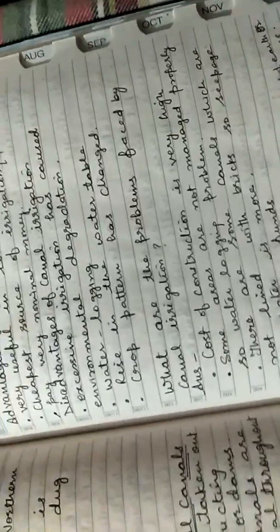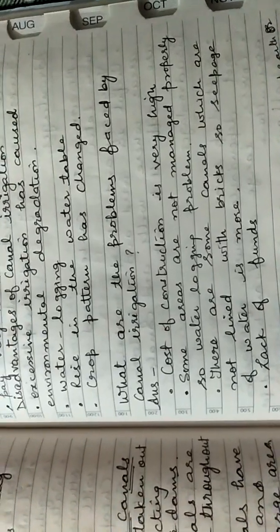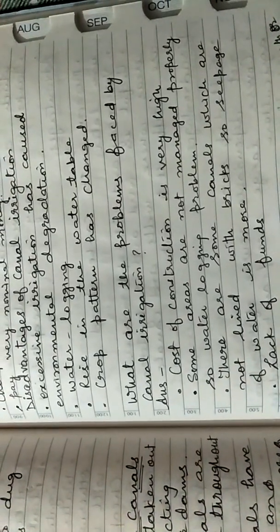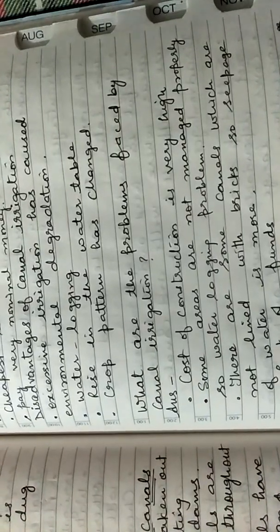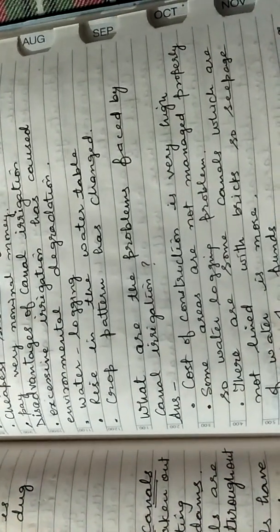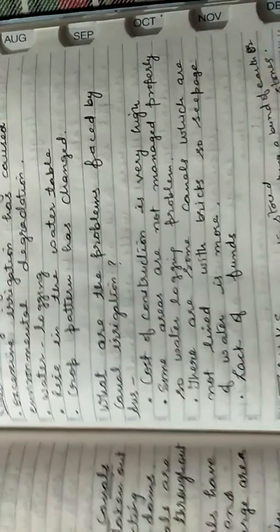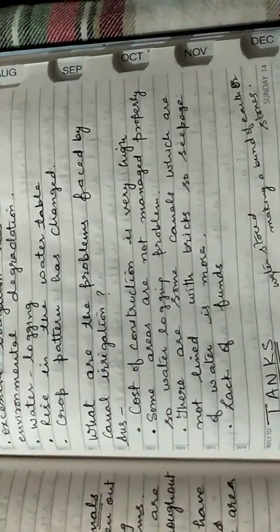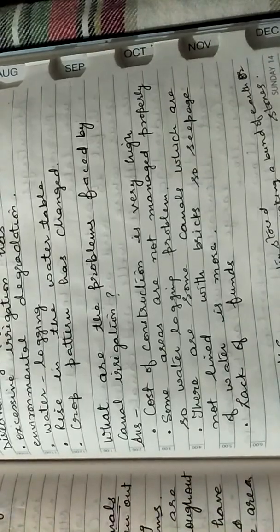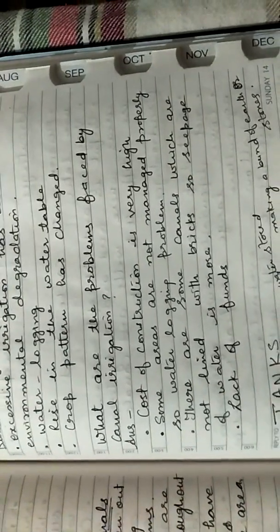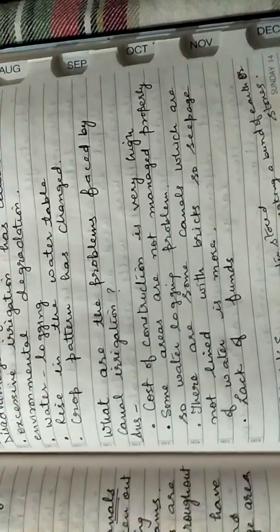What are the problems faced by canal irrigation? The first problem is that construction of a canal is very costly. Cost of construction is very high. Some areas are not managed properly, so there is a problem of waterlogging. There are some canals which are not lined with bricks, so seepage of water is more, and there is always a lack of funds on the government's part.